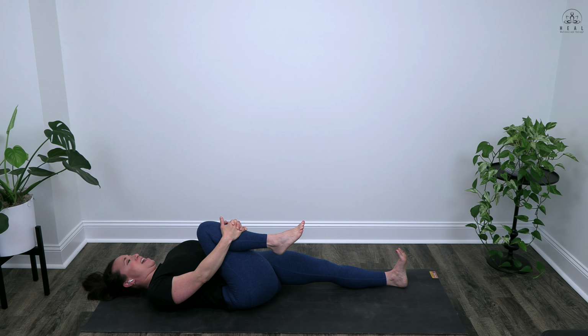Toes are up, lengthen the neck, settle the chin. Inhale and push that leg down into that floor, strengthening your glutes. Exhale and let go. I promise just 1 more.